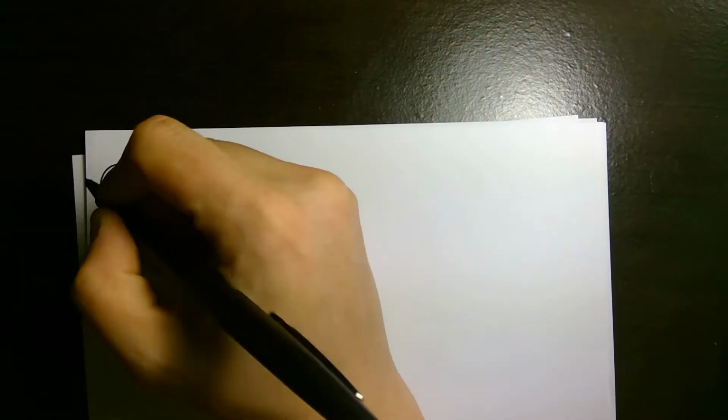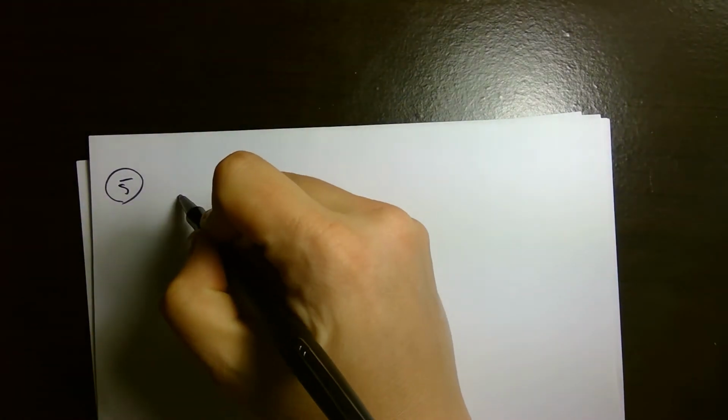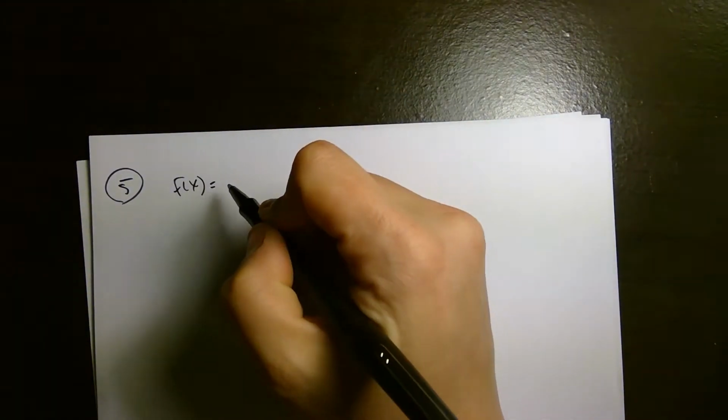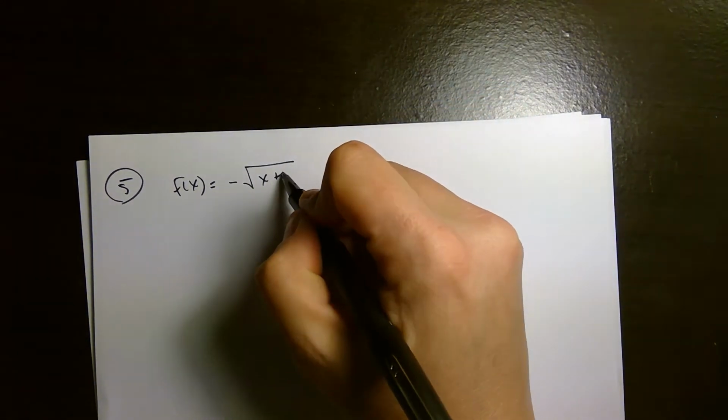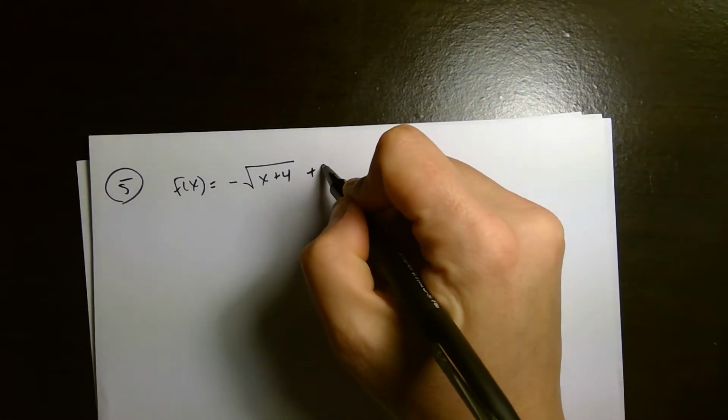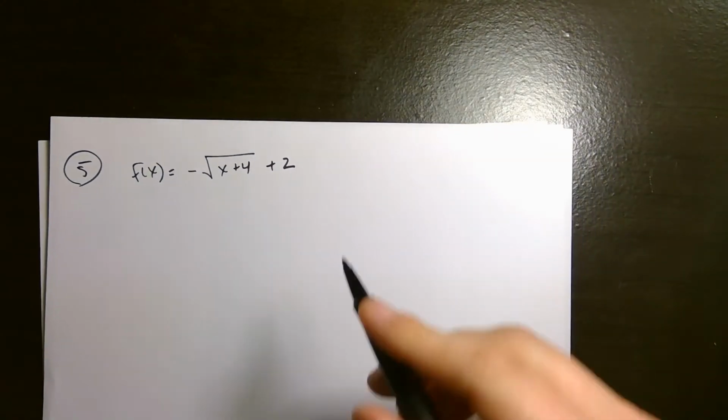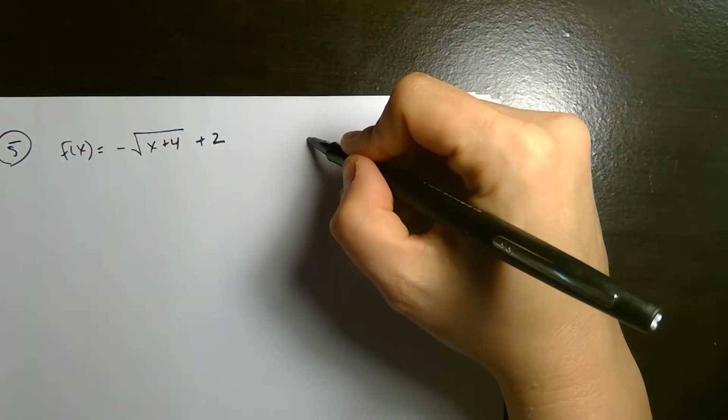All right, I want to do one more where we have to talk about the transformations and graph this thing, and I want to make sure that we have a really good idea of what this looks like. So here we go. We're going to have f of x equals a negative sign, a square root symbol, underneath of that x plus 4, and then out from it, plus 2. And so, of course, as always, we need to know our parent function.